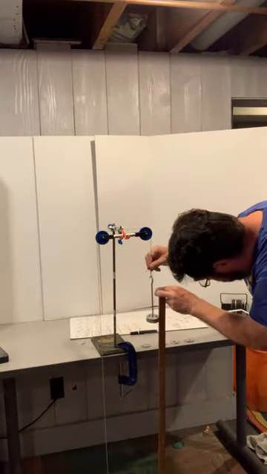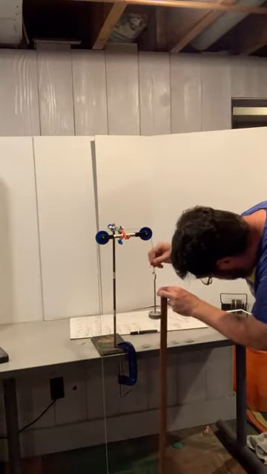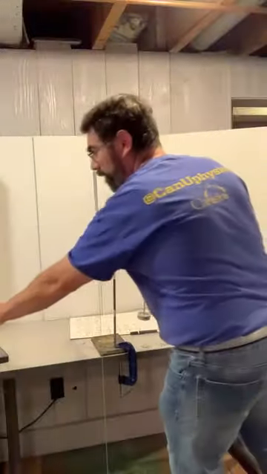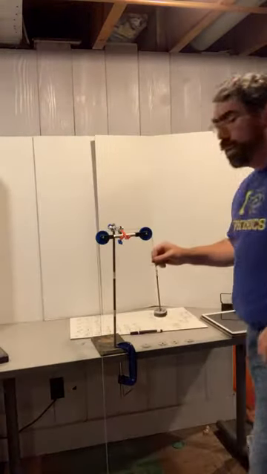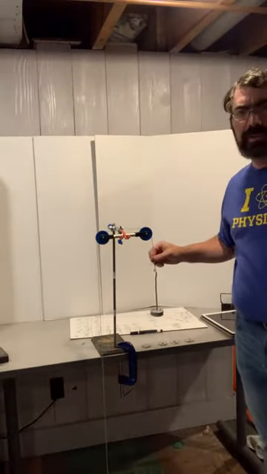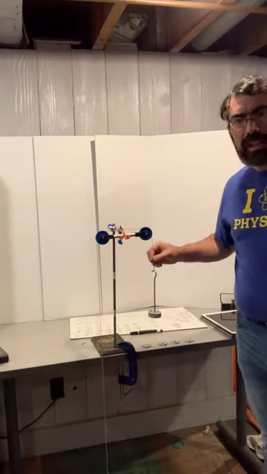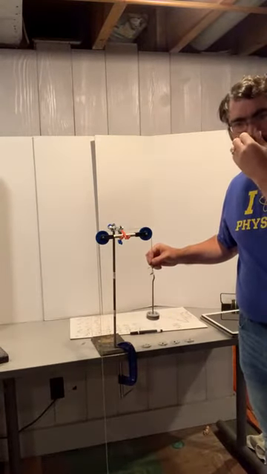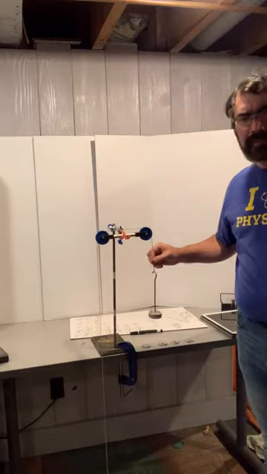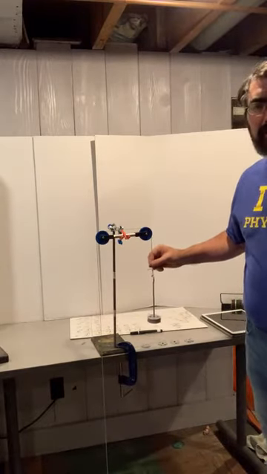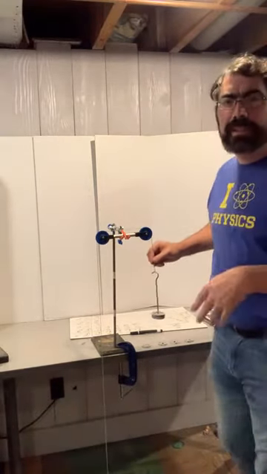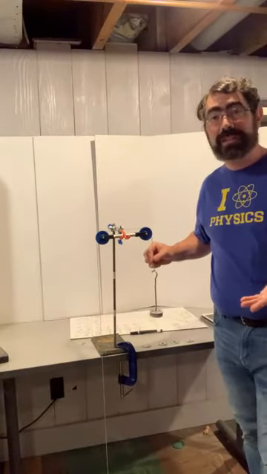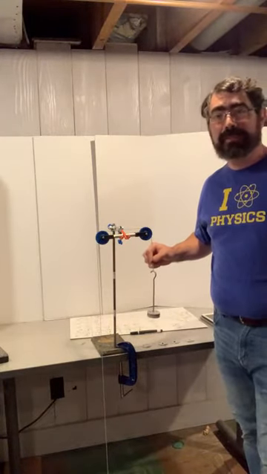So that is 91.5 centimeters. So 91.5 centimeters is the distance x. And then we're going to measure the time it takes for the mass to fall that distance, use that time and the distance to calculate the acceleration, and then you're halfway there.